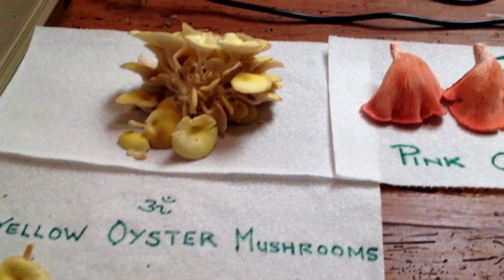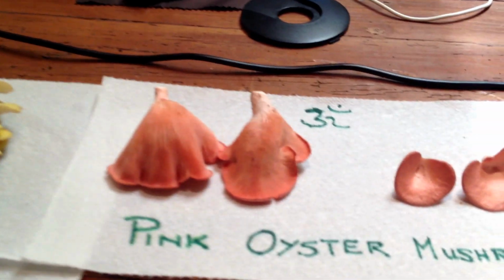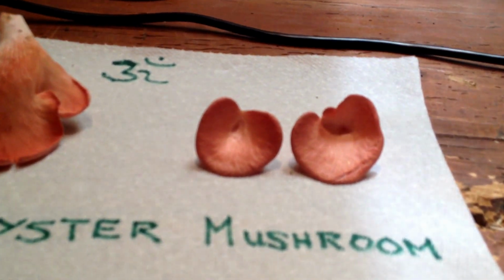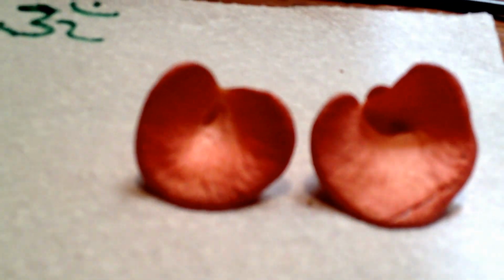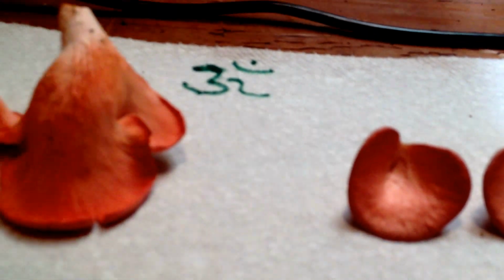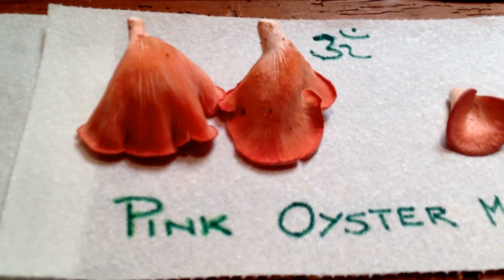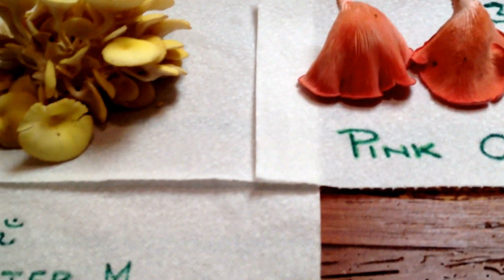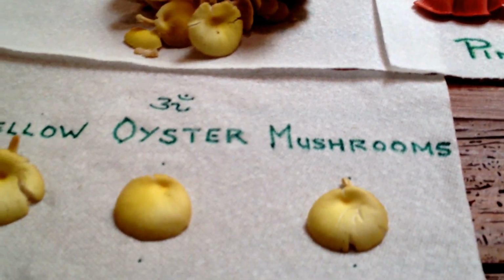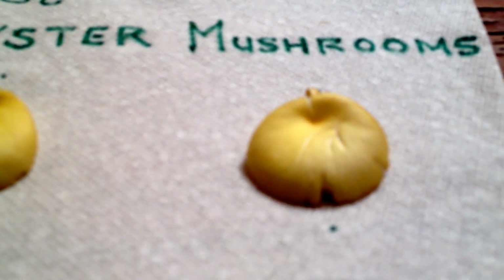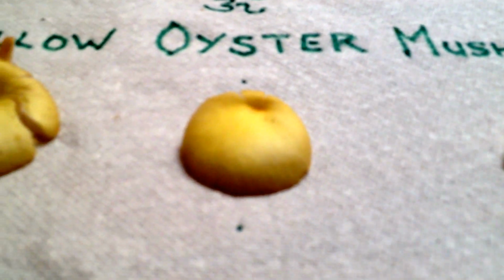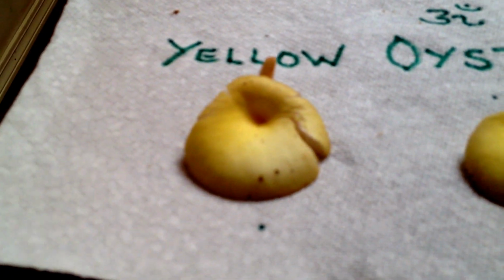So exploring this grand mycelium family with the GDV, first we began by looking at these two beauties that you see, and then we went and observed the fine striations of this other pink oyster, continued on then to the yellow oysters, starting with this one first, second, and third.